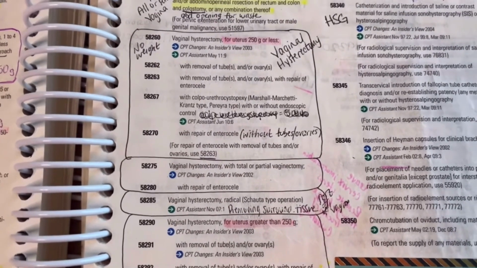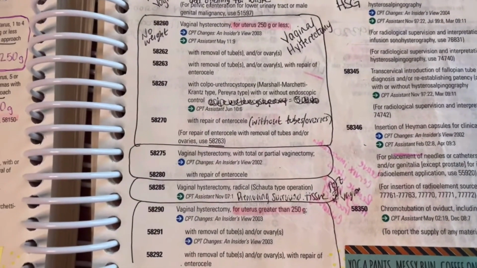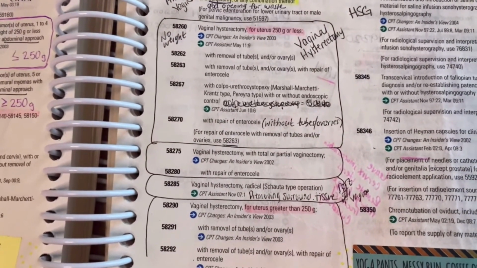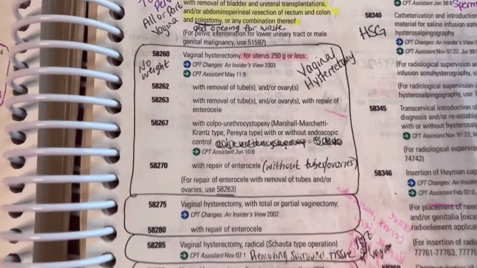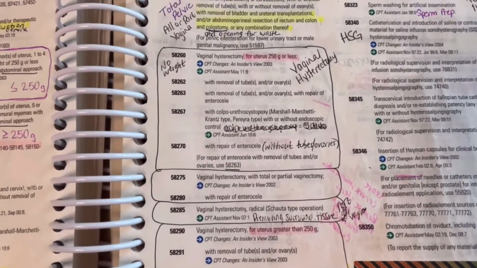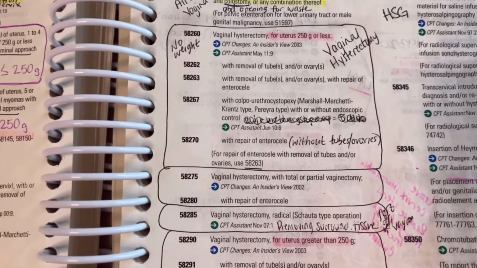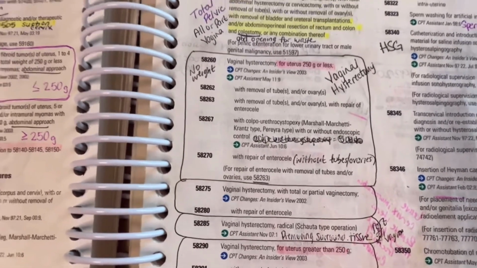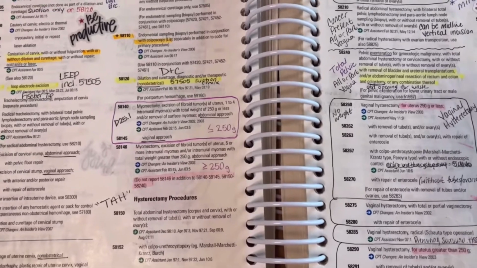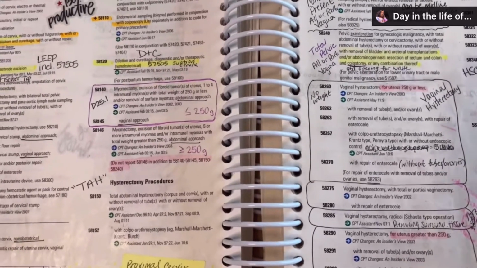The reason why I had both of them is because I had to wait for pathology to come back, so that I can confirm the weight of the uterus, because for these codes you have to know the grams, and if you don't know, then you always go with the lesser code. But this patient had 38 grams, so we went with the 58260, and there were no other diagnosis codes on pathology for me to report. There was an extra day post-op, and if you were watching my other previous day in the life video, I think that was the one, I showed you guys that the 99024 is our post-op day code.